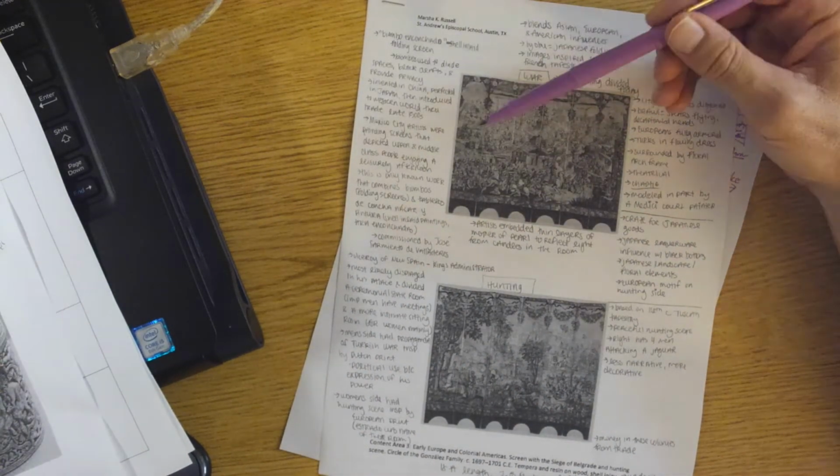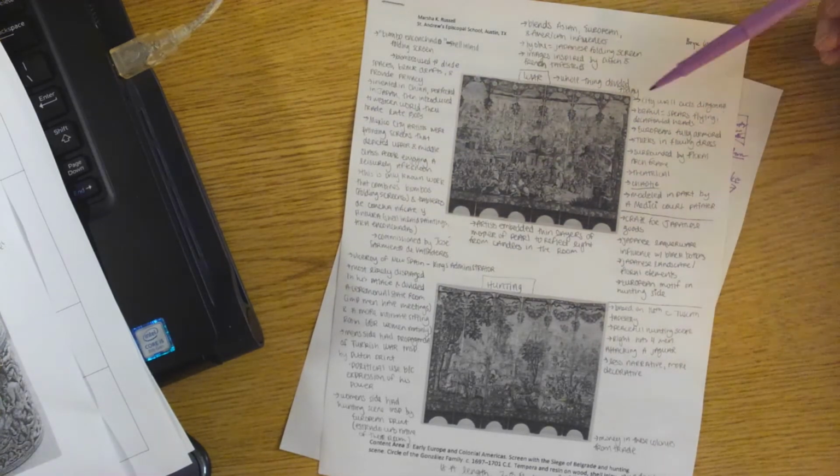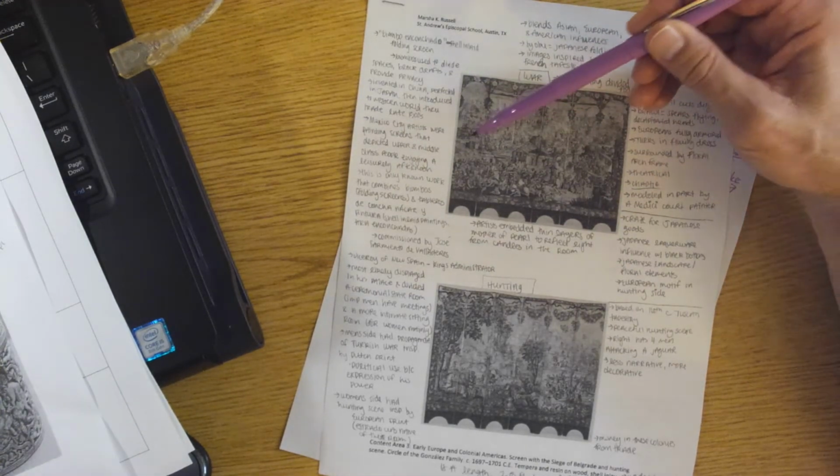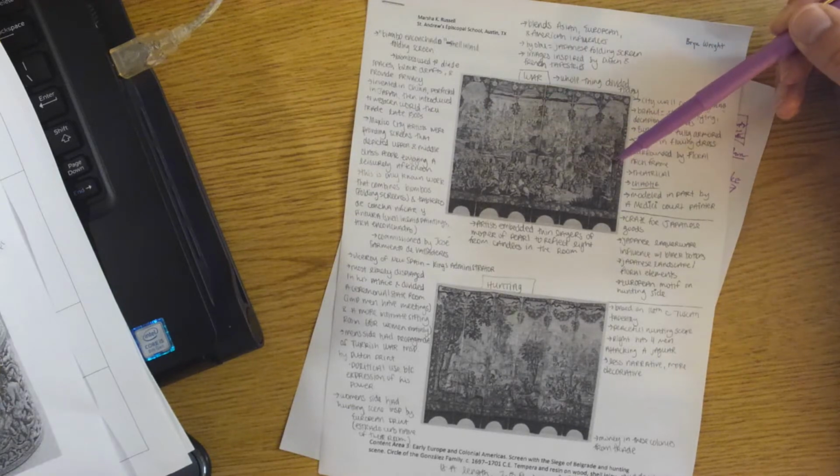So it was a divider. We only have half of it. You guys can see the border over here, right? In Brooklyn, they have half of it. I think the rest of it's in Spain.